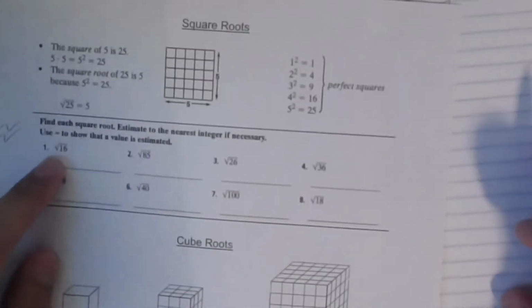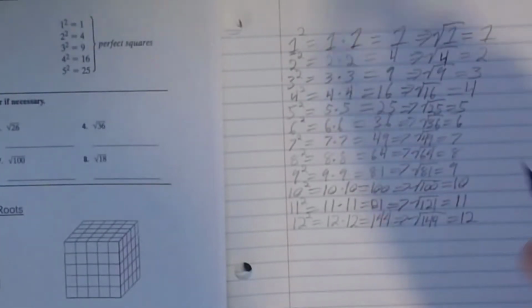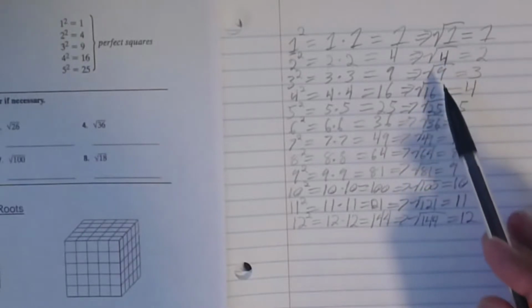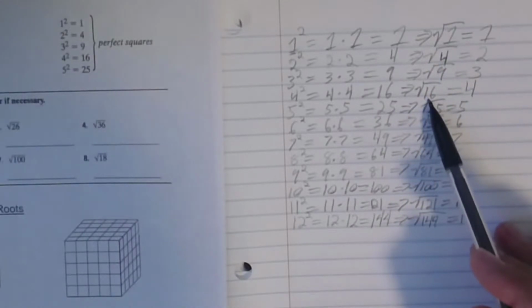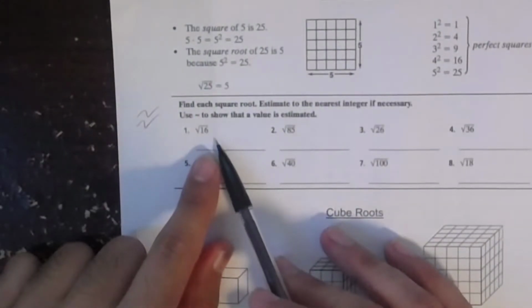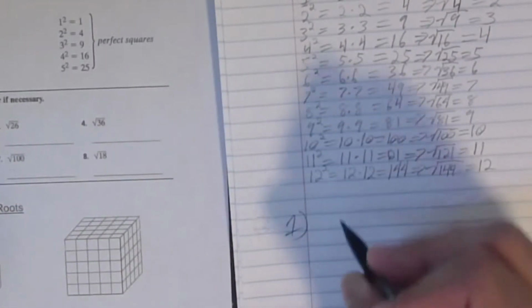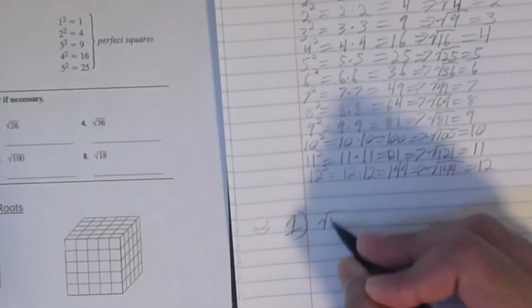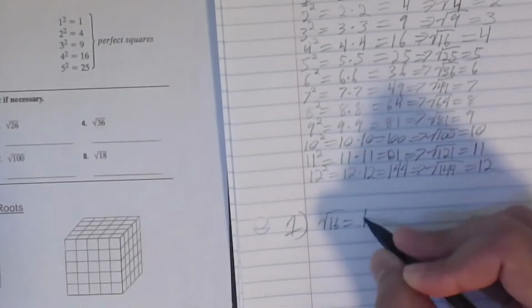Now, let's look at our problems. Okay, we have the square root of 16. Do we see a square root of 16 anywhere on these little squares that we did? We just look at the square root, look at where we are, oh, look, it's 16. The square root of 16 we did was 4. So our answer for this is just a 4. I should write it over here so I don't write it on the actual paper, so I can use it again.